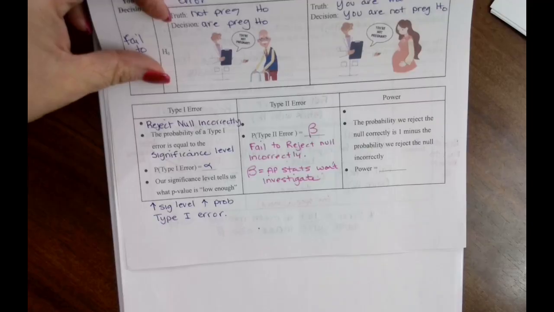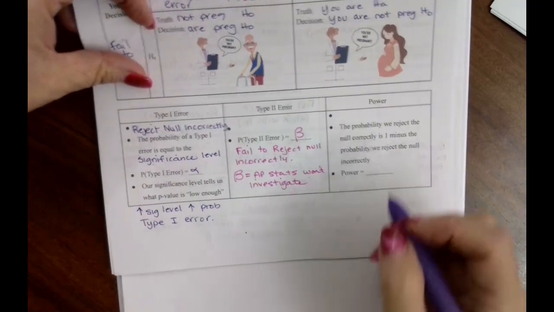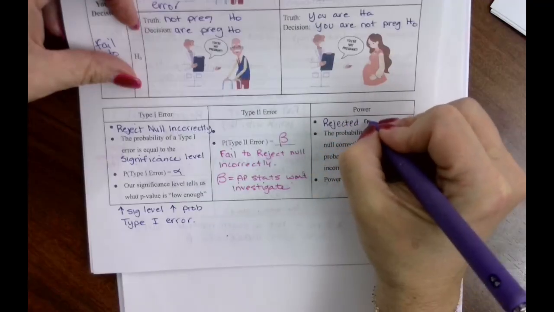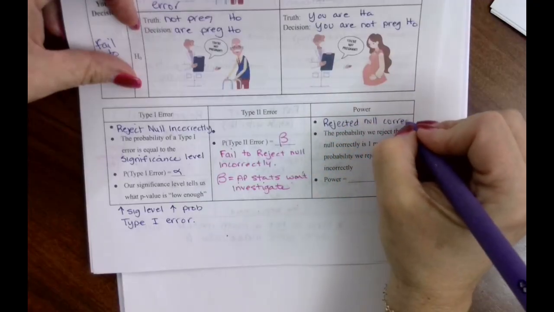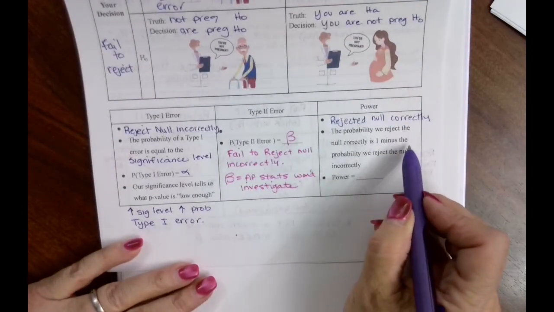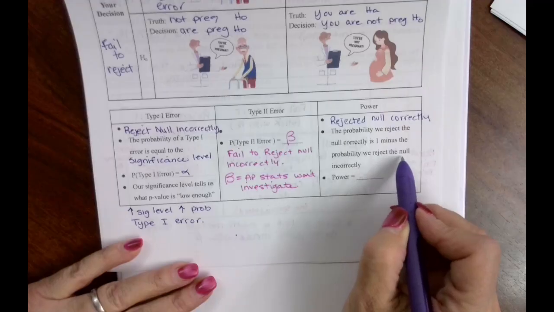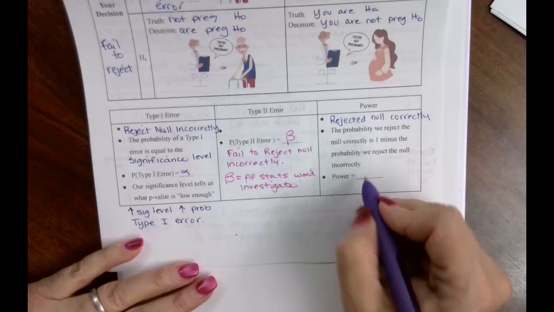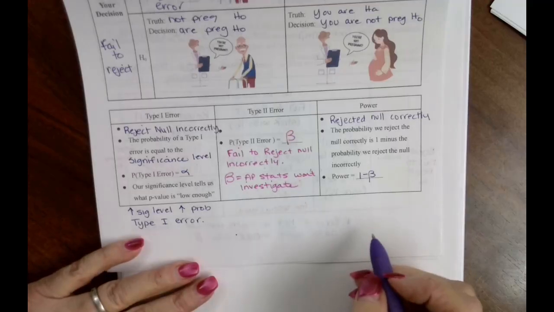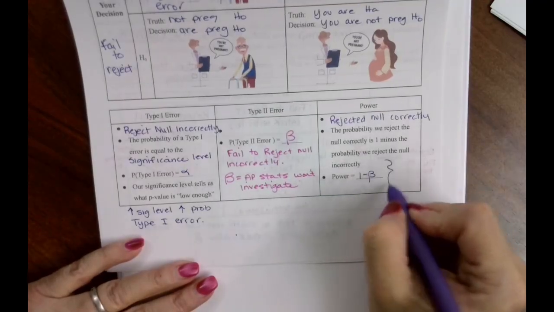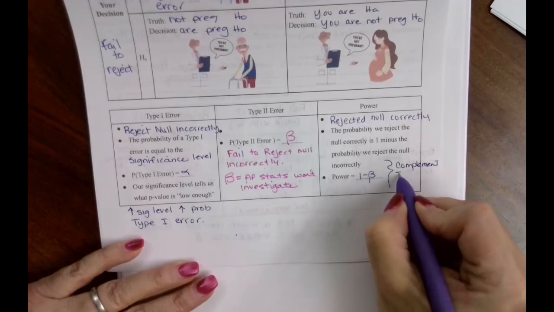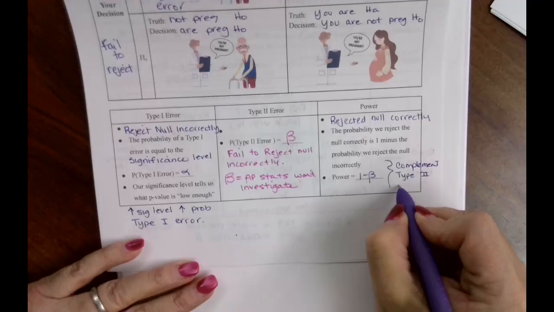Okay? And then what does our power mean? The power means we rejected the null correctly. So the probability that we reject the null correctly is 1 minus the probability that we reject the null incorrectly. So our power formula is 1 minus beta. Okay, and so this is just the complement, and we've done complements before. So this is the complement of a type 2 error.